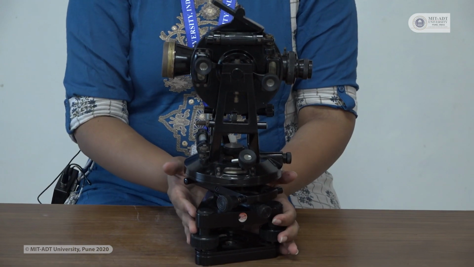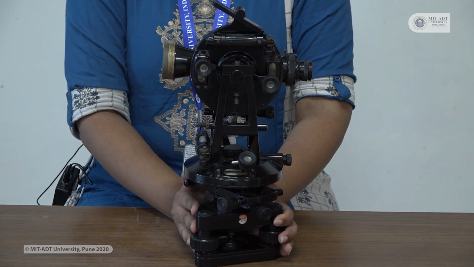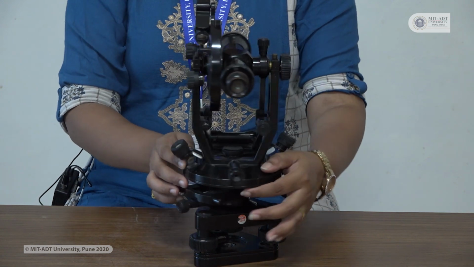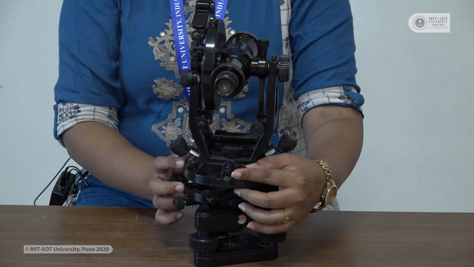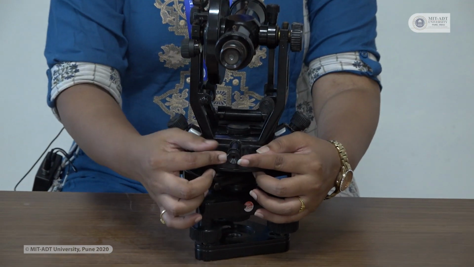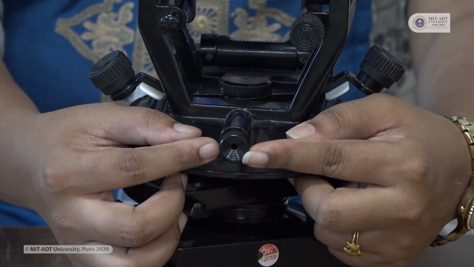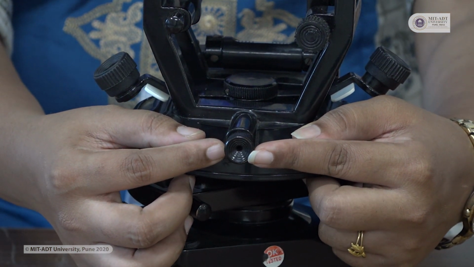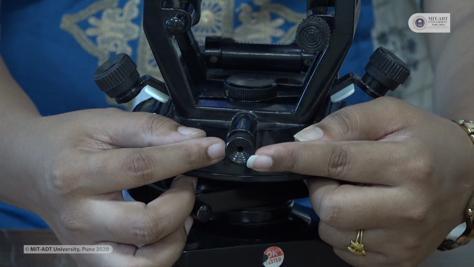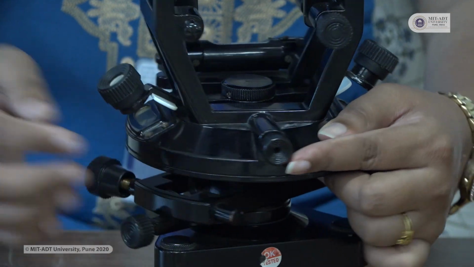After leveling of this instrument, you have to mark your center point on the ground. The marking of your center point can be seen by using this center point knob. By observing through this point, you can see that your center is marked on the ground. By using a plumb bob you can mark your center, and make sure that the marking coincides with your instrument's marking. So this point is used for centering.